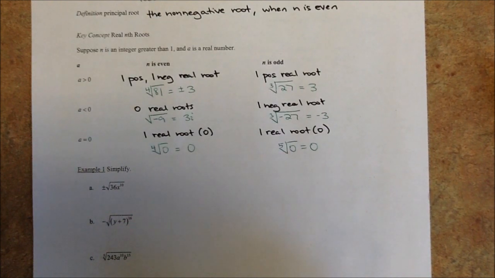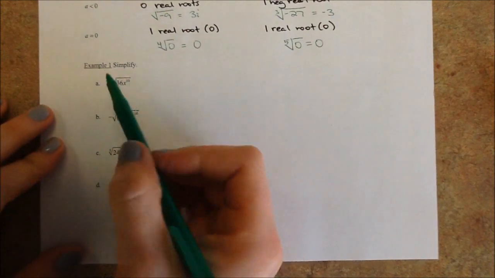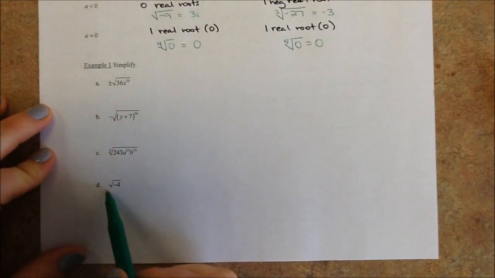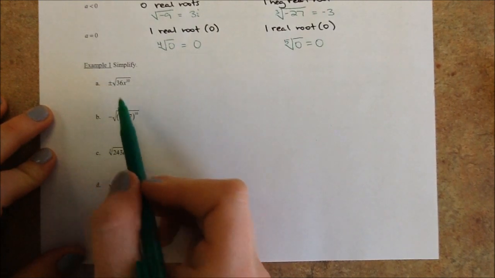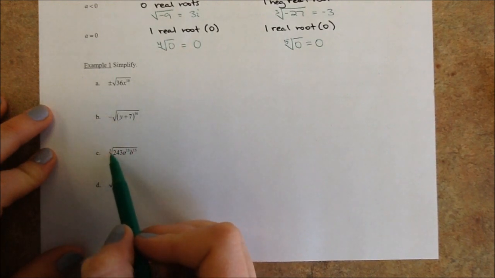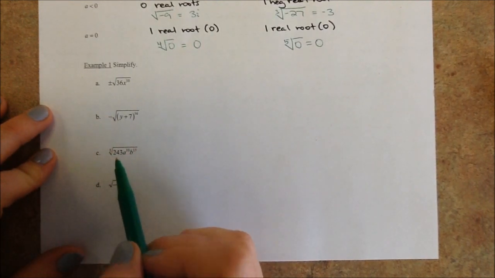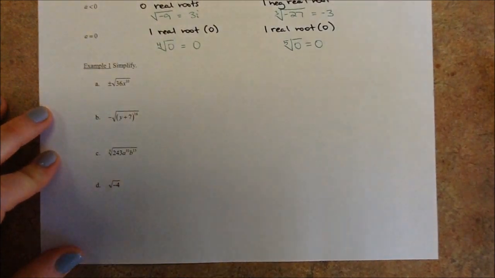Let's look at some of these examples and we can start to simplify some things up. Okay, so now depending on what you've got going on the outside, here you have a plus or minus, so they want both of the answers. Here they have a negative on the outside, so they only want the negative answer. Here there's not anything on the outside, so they want the principal root, whatever it is. And then here, we'll deal with this one in a second because it's got a negative.